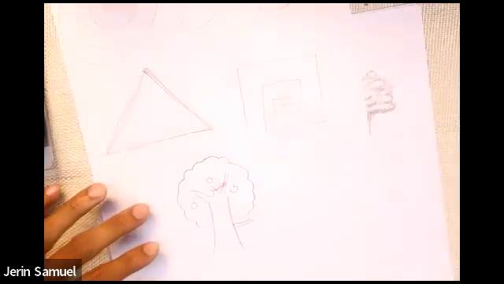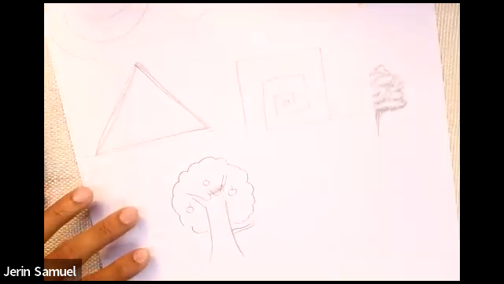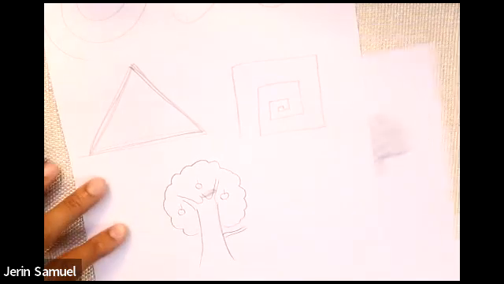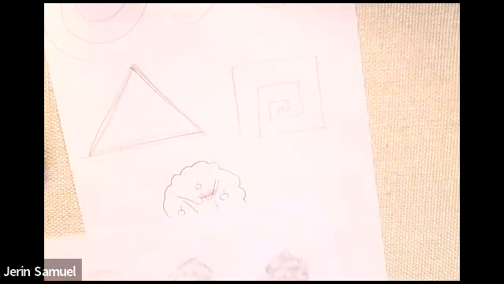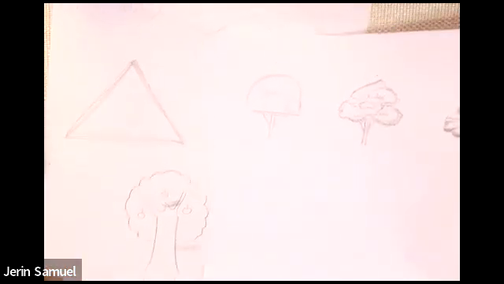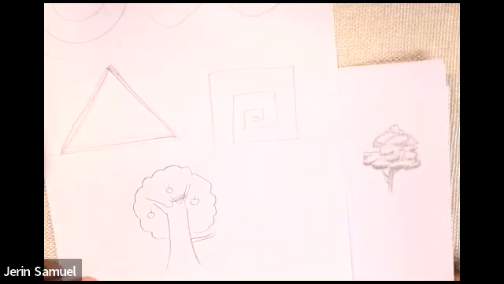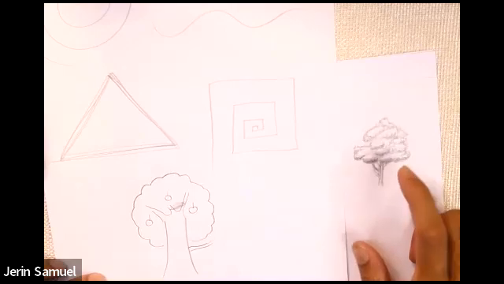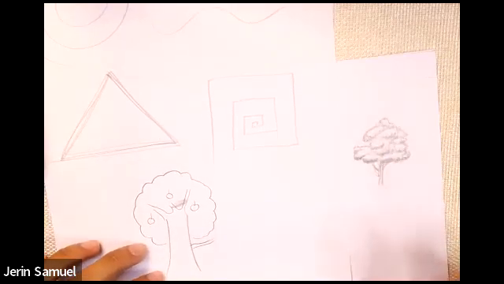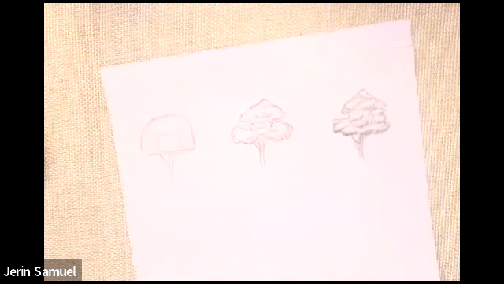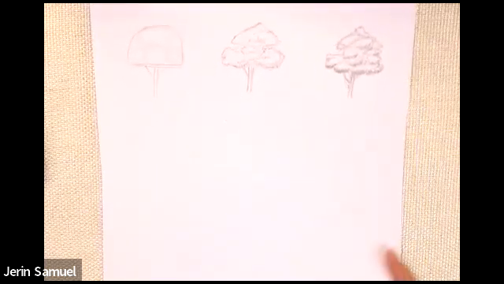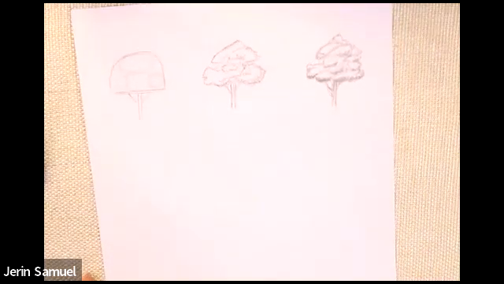I'll zoom out a little more. You can see the difference between this tree and this tree, right? Here we have added a little more shading, a little more detailing and a little more texture to it. So we will create some more trees like this, step by step. I'll show you.